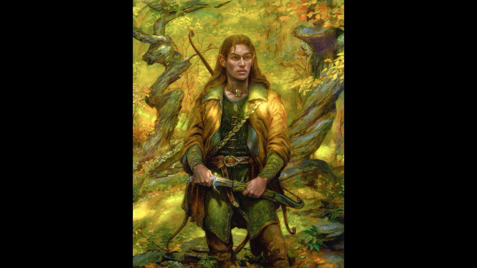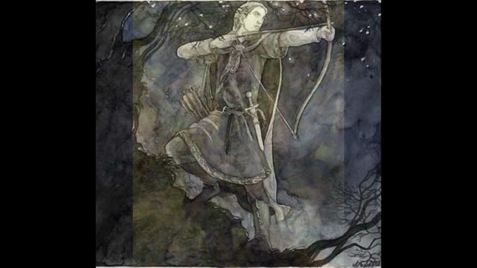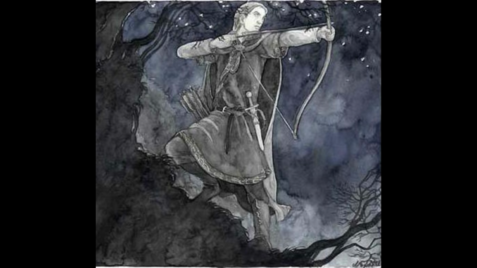But anyway, that's why Legolas comes to Imladris, and he gets swept up in, of course, the company as they journey with the Fellowship of the Ring.